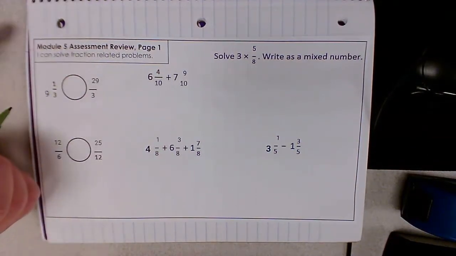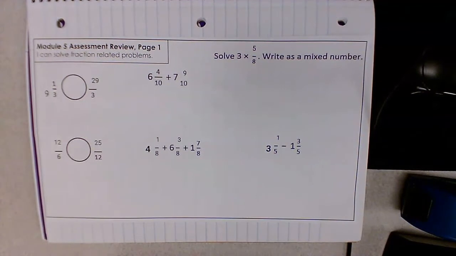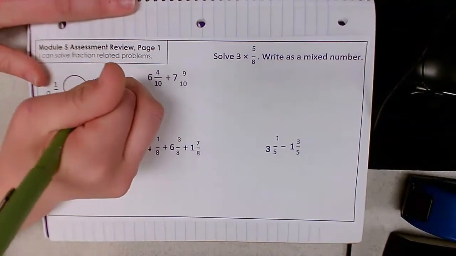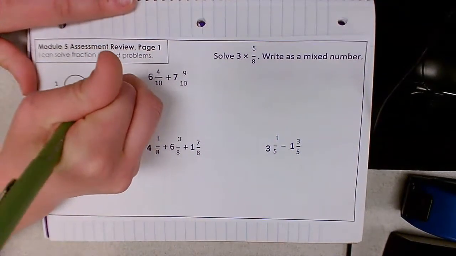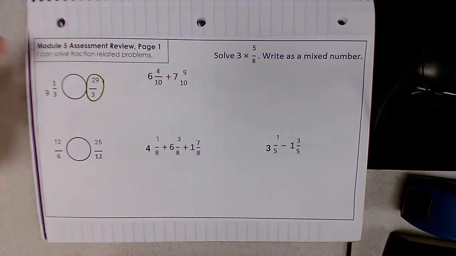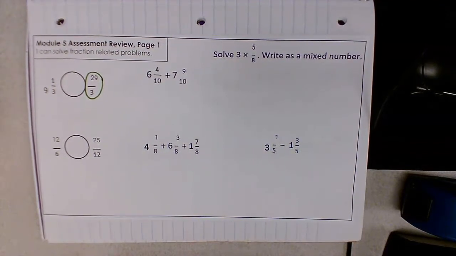For us to be able to compare them, they either need to both be mixed numbers or both be improper fractions. I have more practice turning an improper fraction into a mixed number, so that's what I'm going to do. I'm going to change 29 thirds into a mixed number like I have with 9 1/3.